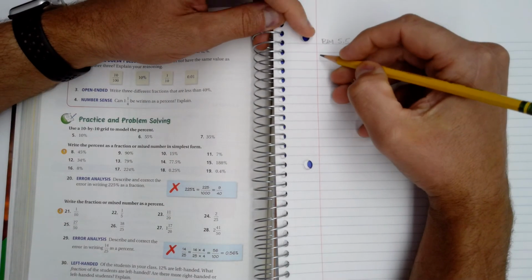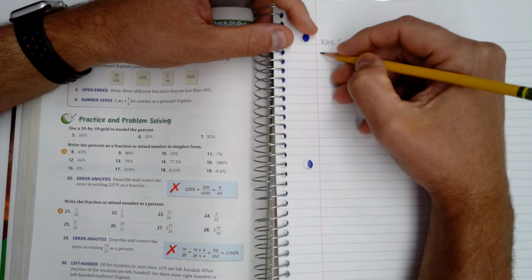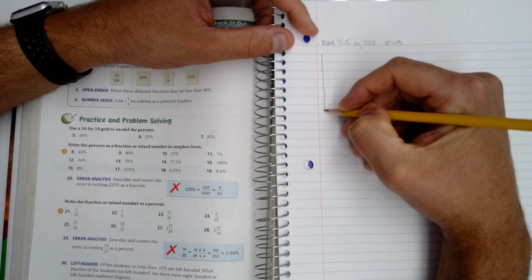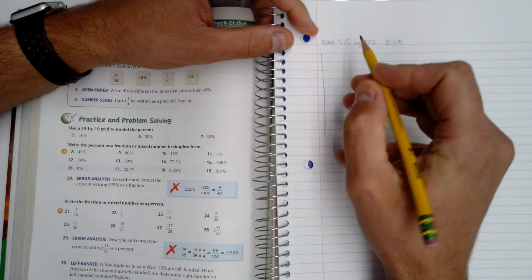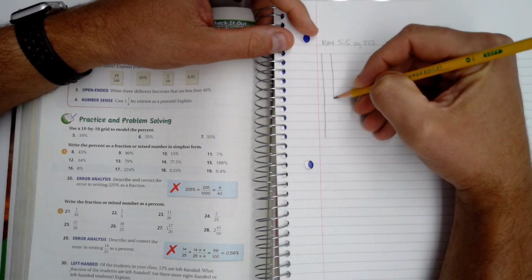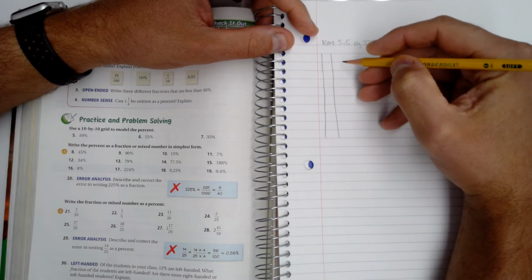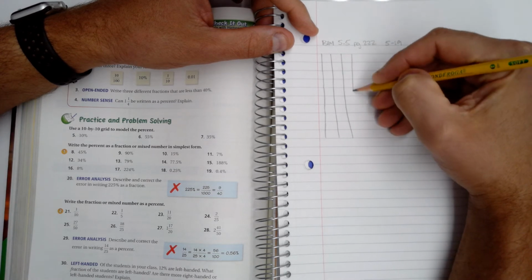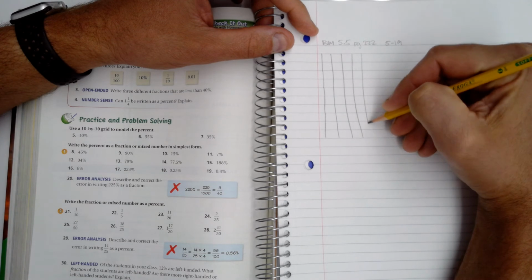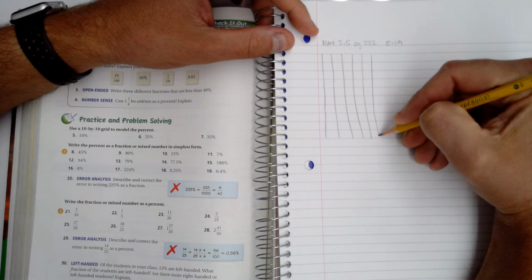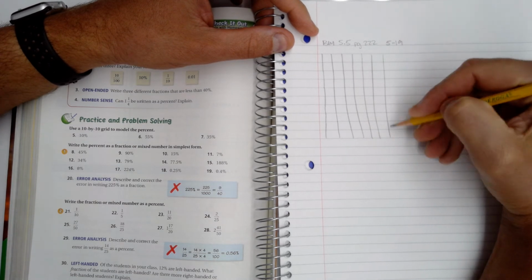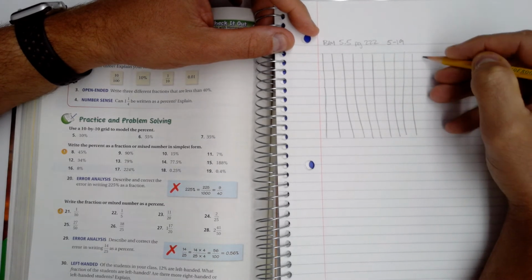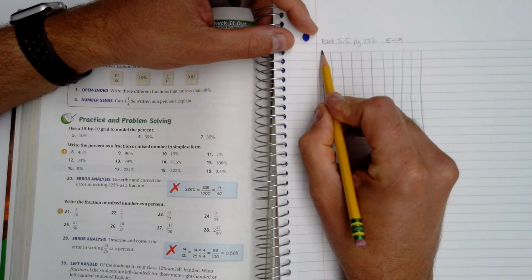So what I need to do here is make a 10 by 10 grid. So here's 1, 2, 3, 4, 5, 6, 7, 8, 9, 10. So here's 10 lines, and I'm going to make 10 of those, or I think 9 or 11, one of the two. Let's see. There's 2, 3 boxes, 4 boxes, 5 boxes, 6 boxes, 7 boxes, 8 boxes, 9 boxes, 10 boxes. So here's 10 tens.